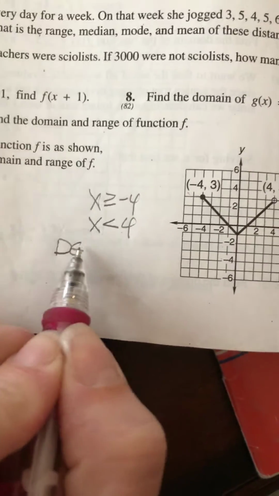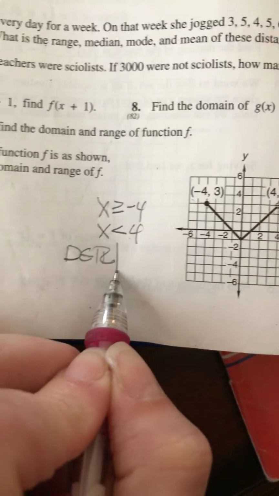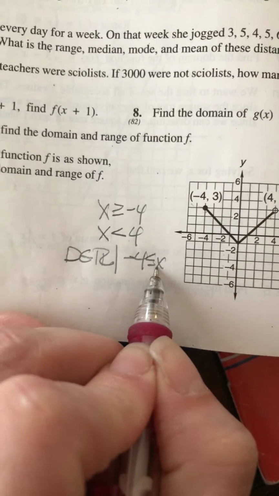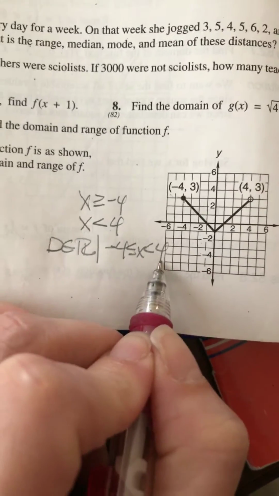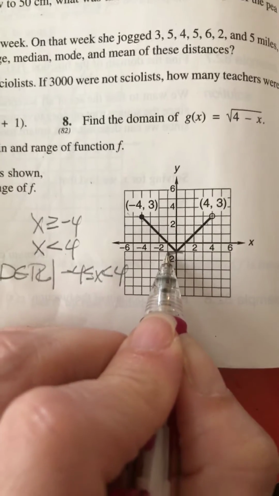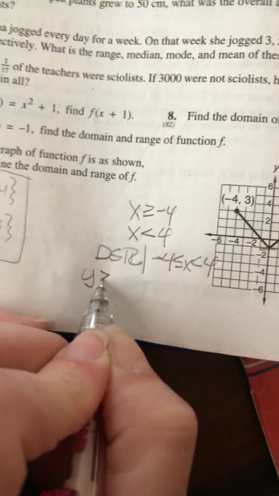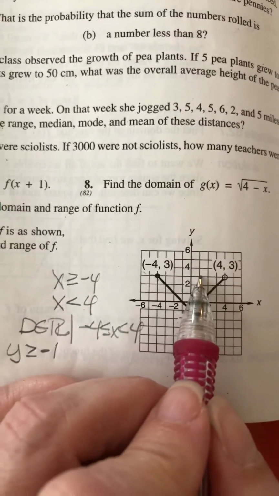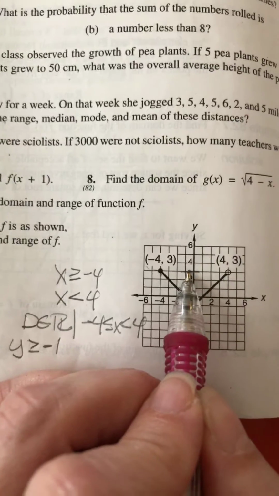So my domain is all reals such that negative 4 is less than or equal to x is less than 4. My range is my y values. The smallest y is negative 1, and it's equal to, so y has to be greater than or equal to negative 1. And it goes all the way up to 3.